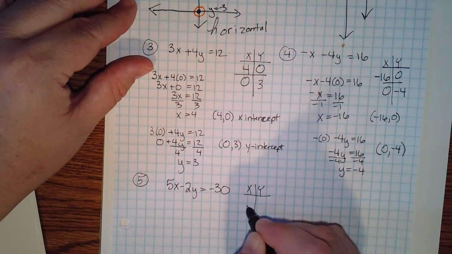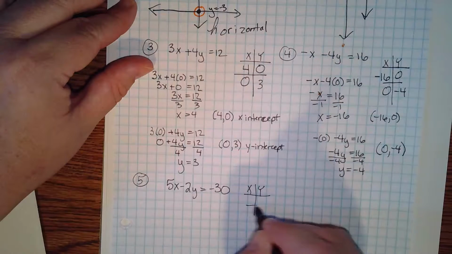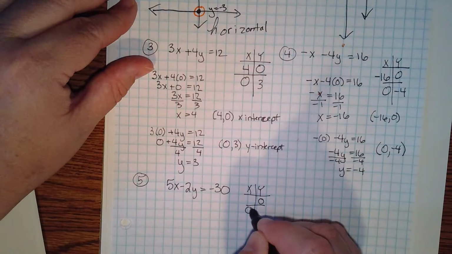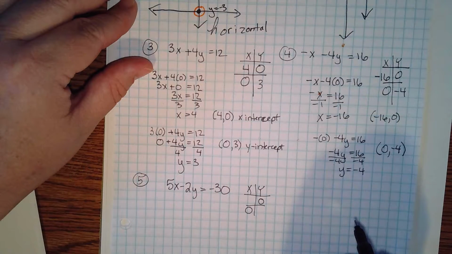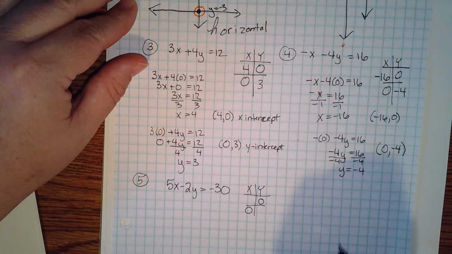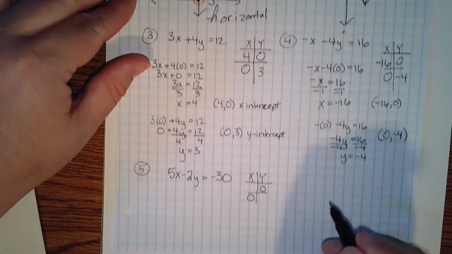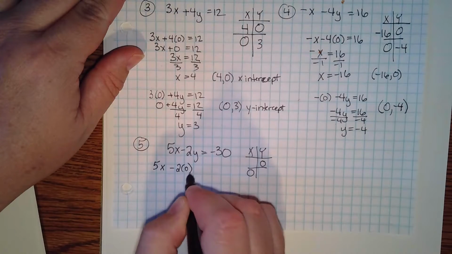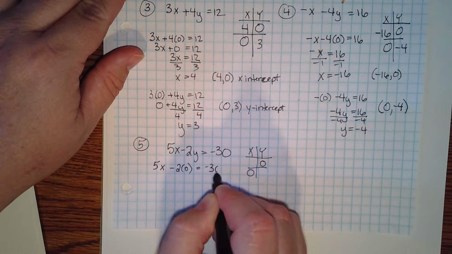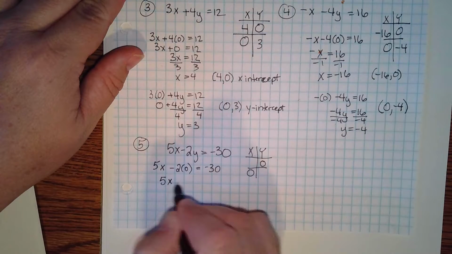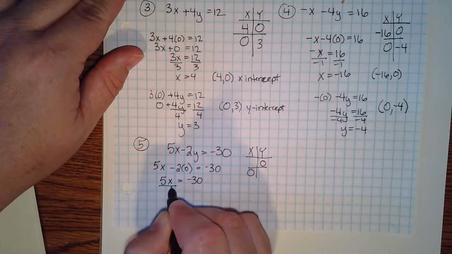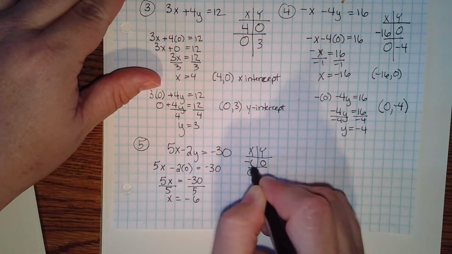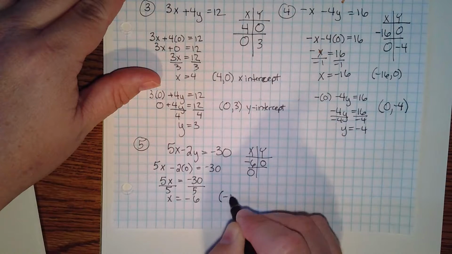So if you want, pause the video now so you can work through it and then come back. If you don't want and you messed up on the last one and you're a little shaky, then continue with me and we will finish it. So if we put 0 in for y first. Once again, anything times 0 is 0. So 5x equals -30. Divide by 5. So x equals -6. So this one's ordered pair is -6, 0.